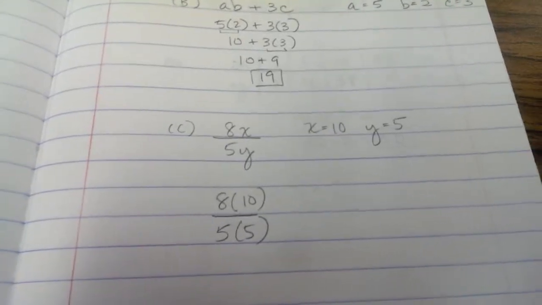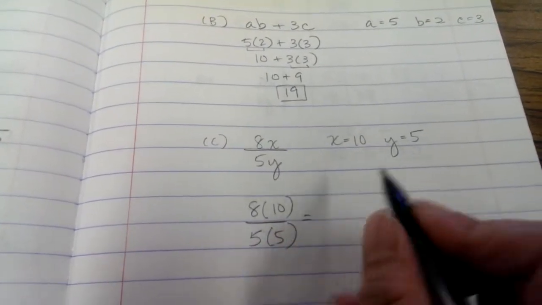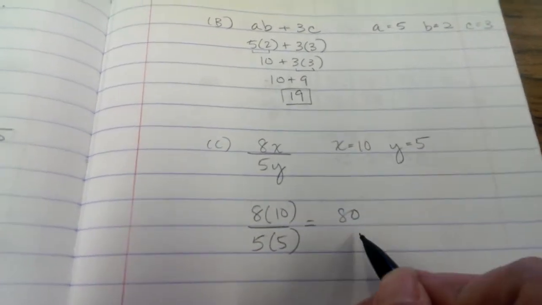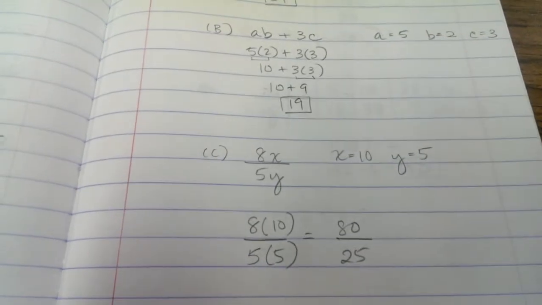Sorry about the announcement. Okay, so then we've solved what the numerator is first. That's 80. And then the denominator is 25. We're just going to ignore that announcement.